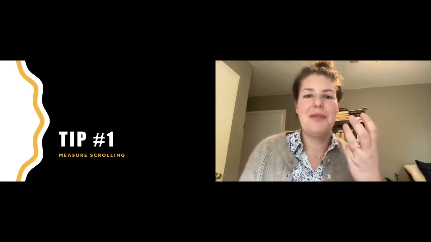All right, I have 3 tips, and they are organized in level of difficulty. So if you do want to go back to your office and implement these, tip number 1 is definitely going to be the easiest. Tip 2 is fairly easy, and then tip 3 definitely gets to be a bit more complicated.